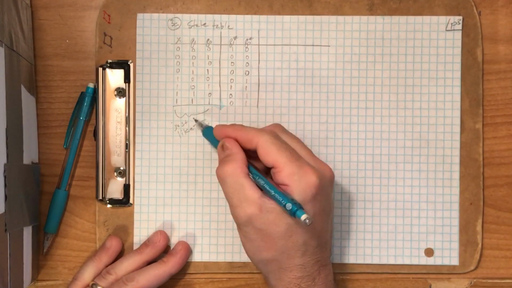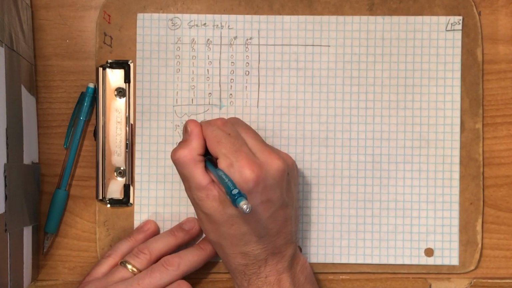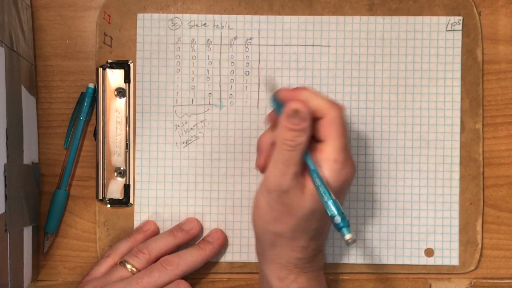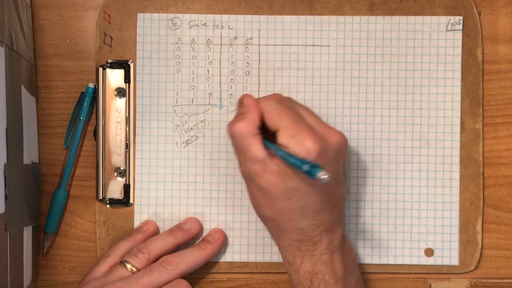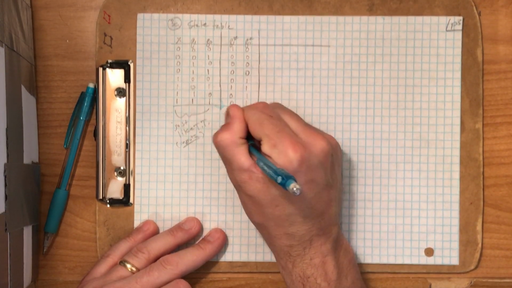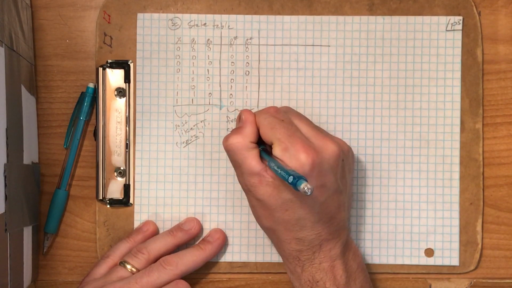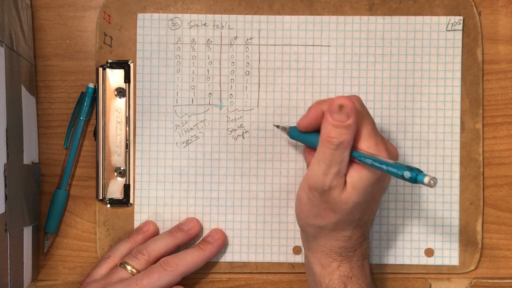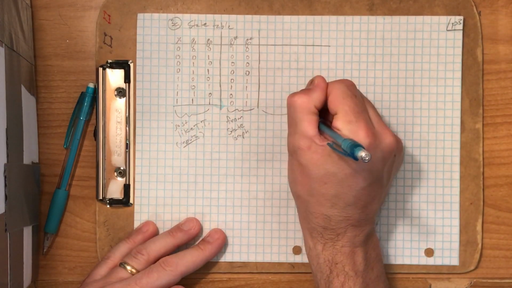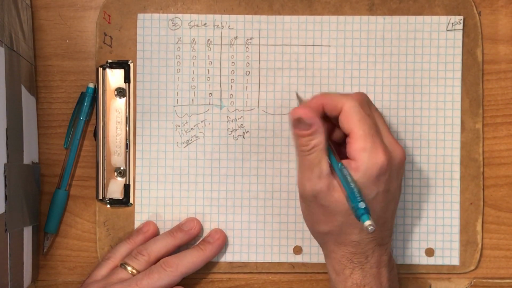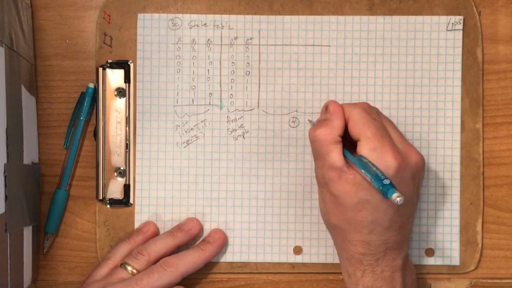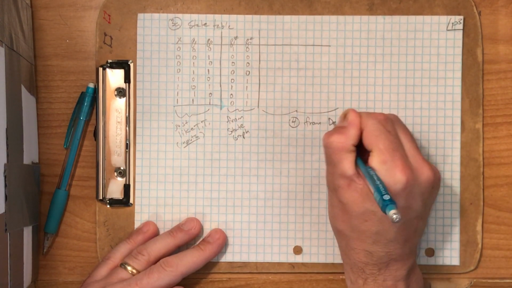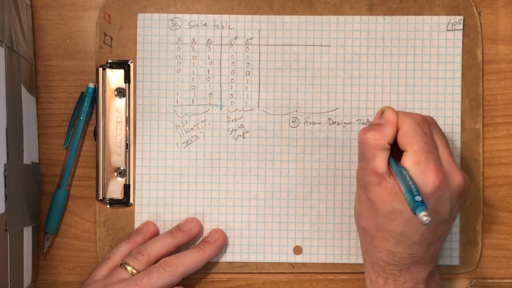So this is just like a truth table. These are your inputs. You can think of them as kind of like your inputs. These are from the state graph. And this is step 4 from the design table.